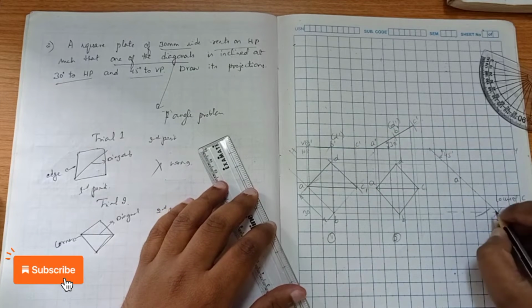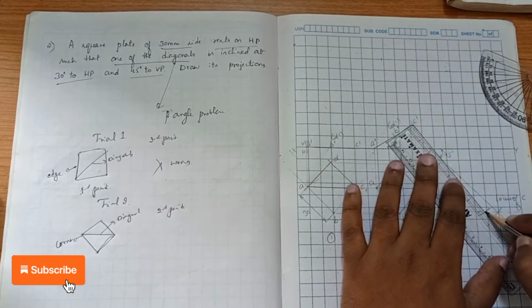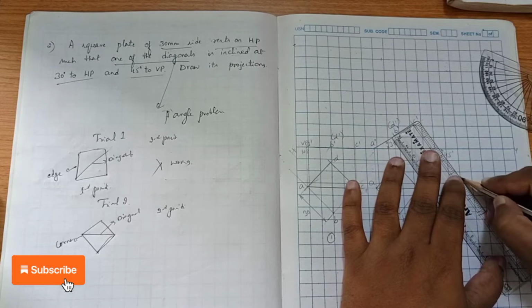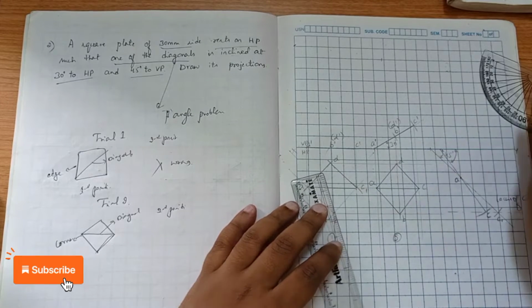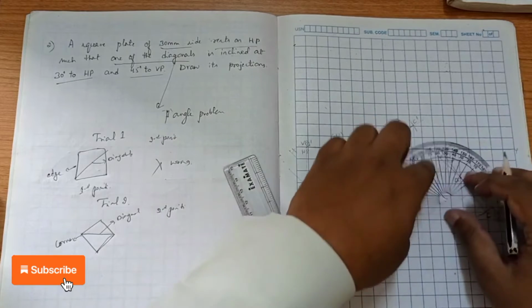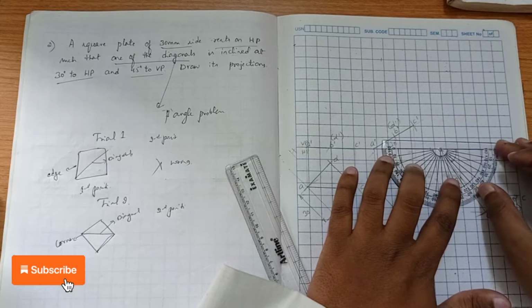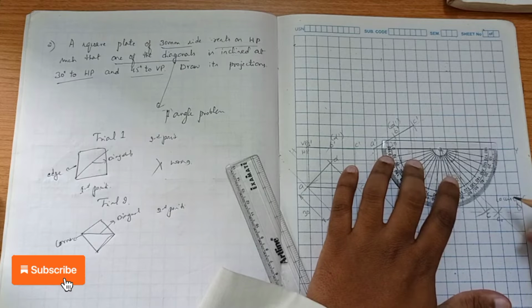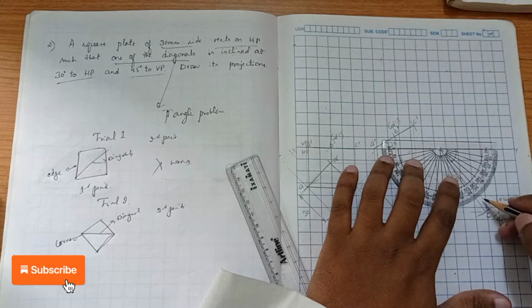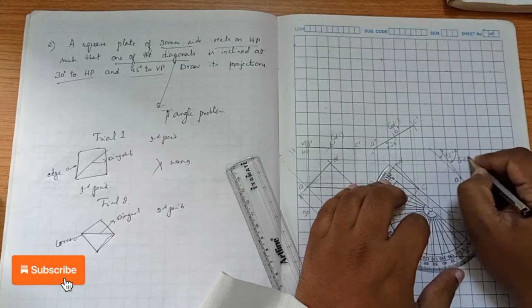So this point is C. Now we join this, then extend. Then you find out this angle. This angle is your beta angle. Here the angle I am getting is around 55, 56, 57 degrees. Okay, so 57 degrees is my beta angle.